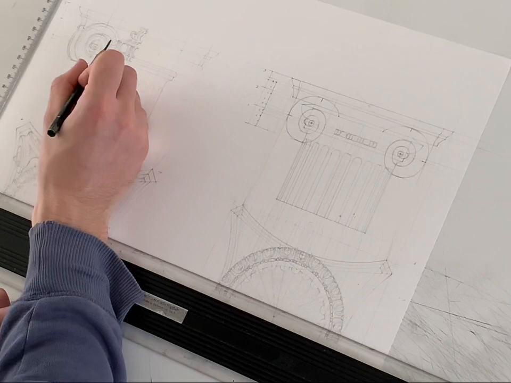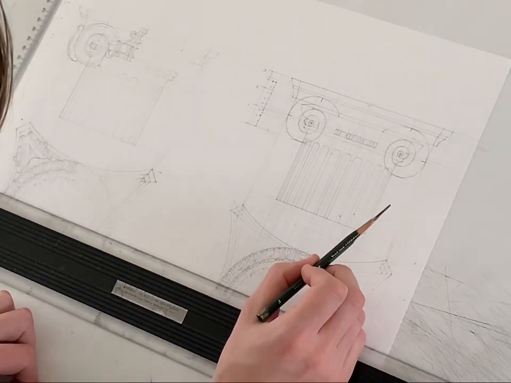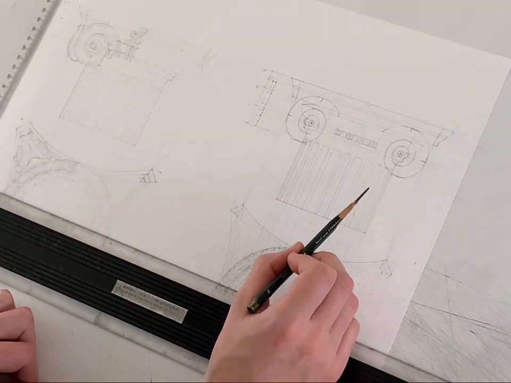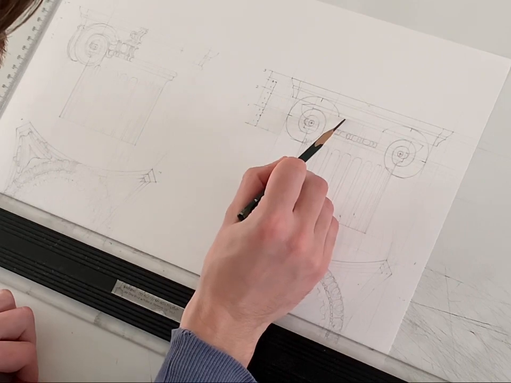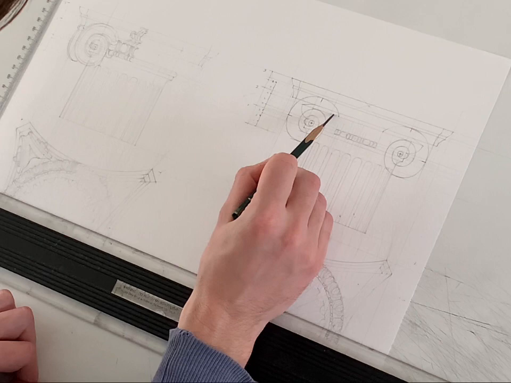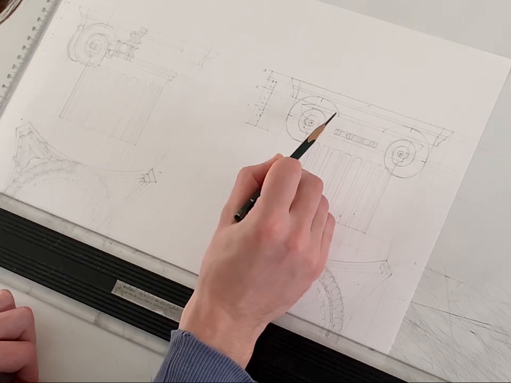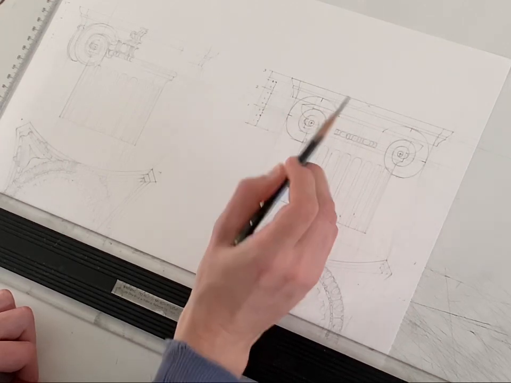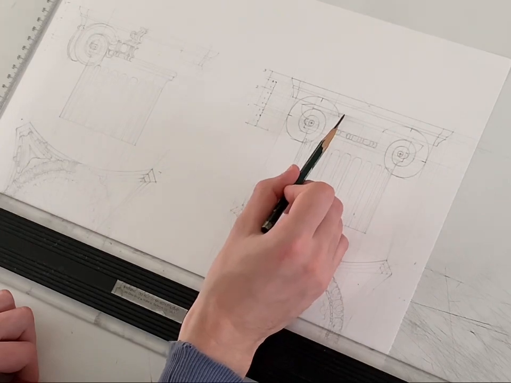So now I've got to draw the one that's inside. It's going to be a lot easier to do now. So have a look at the width here. I'm actually going to use that width for the spiral that I'm drawing. So I'm just placing a measurement which is the same as that.